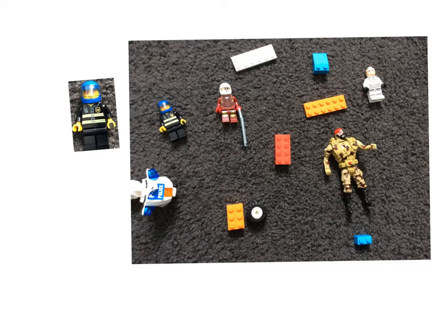The first thing is that this blue piece of Lego here is underneath this army camo man. Underneath him. This Lego man here, he is next to an orange piece of Lego. He is next to him. They are next to each other. This white piece of Lego here is above this Lego man with the sword gun.